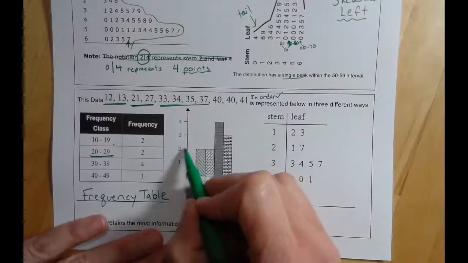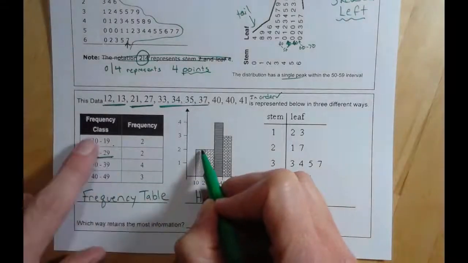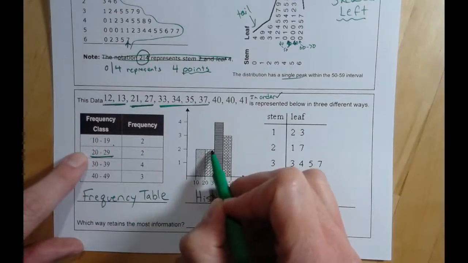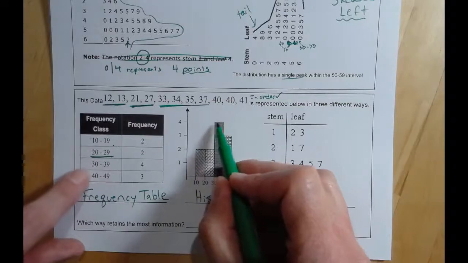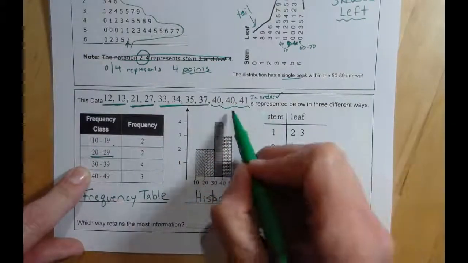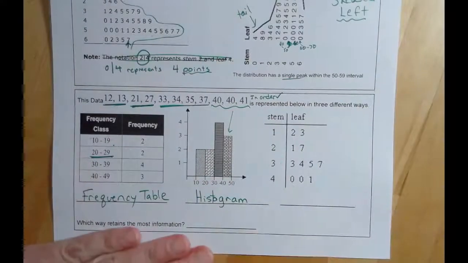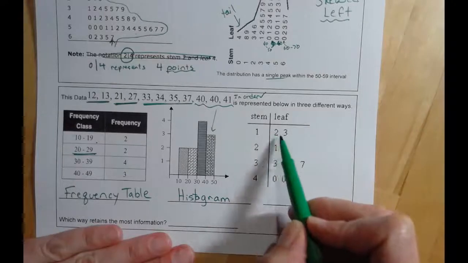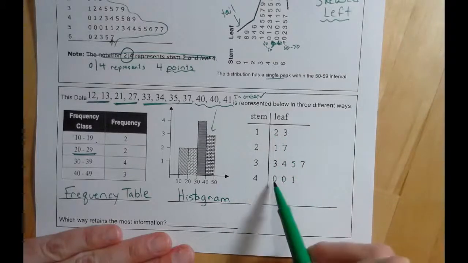Again, this shows us that there are exactly 2 things in the 10 to 19 range, 2 data points in the 20 to 29 range, 4 data points in this range, and back to only 3 in this range. Those final 3 are represented there. So that's kind of nice. And lastly, you'll notice again there's 2 in this range, 2, 4, and 3.